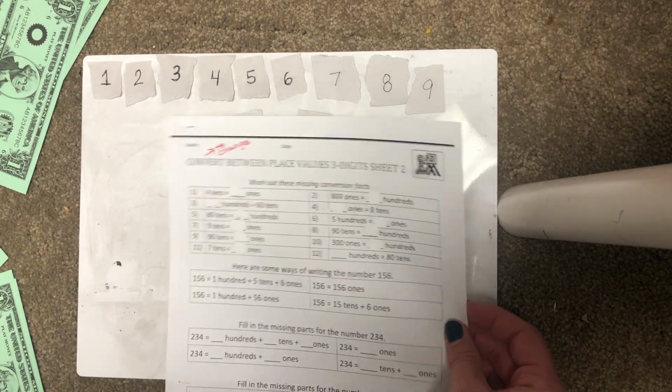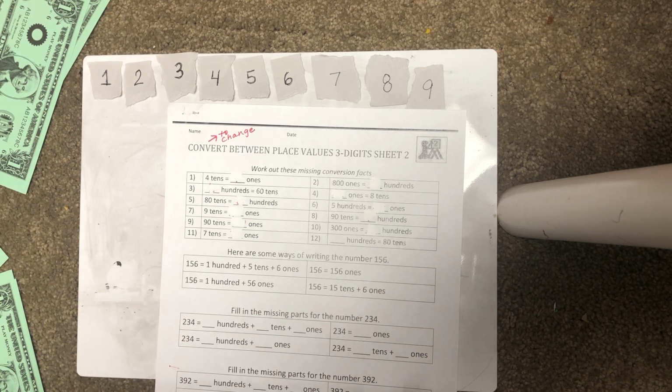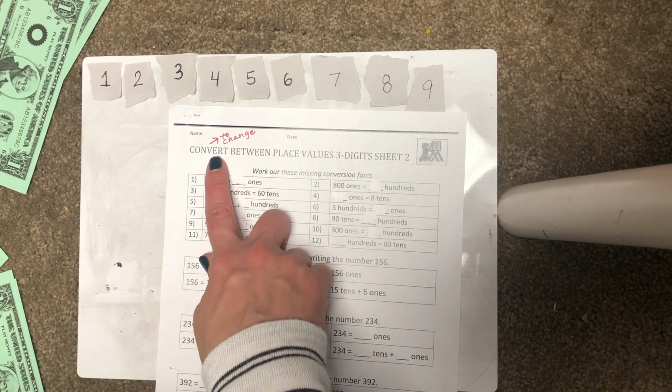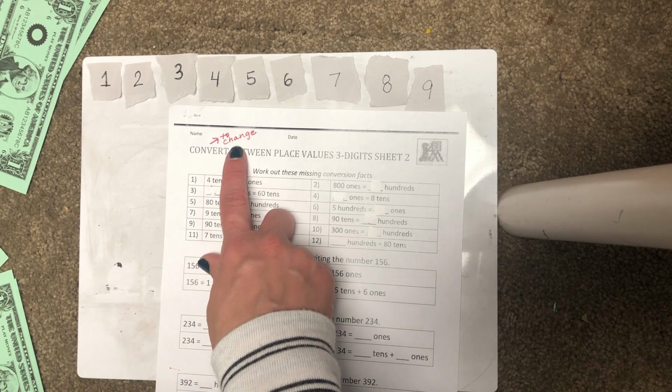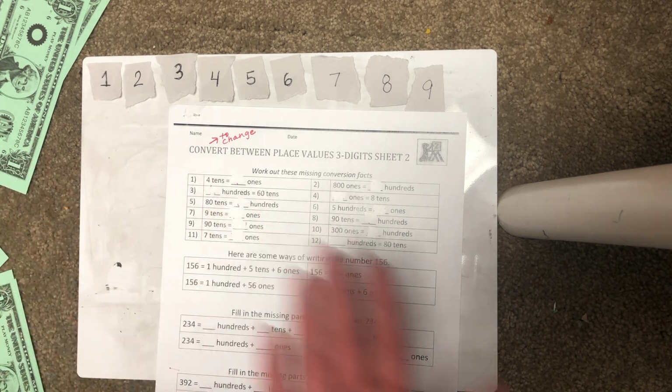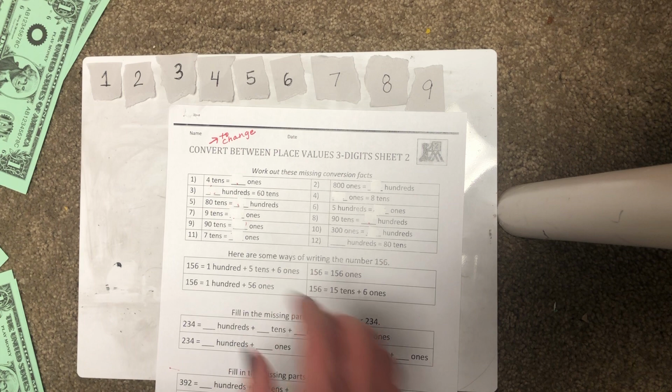The focus is our place value. We're only going to go up, like our place value system. We're going to talk about the ones, the tens, the hundreds. And this word convert means to change. So we're changing the place value, or between our place values.